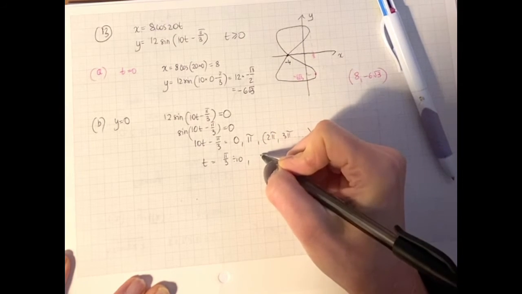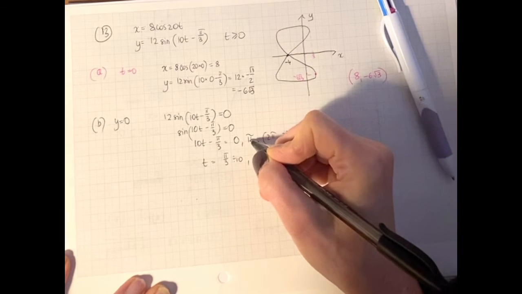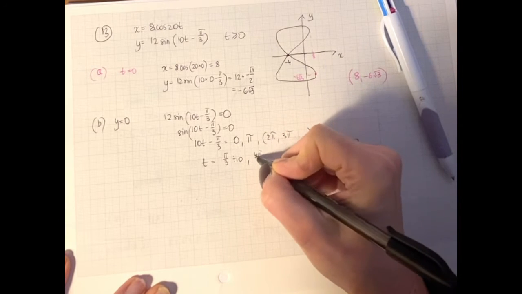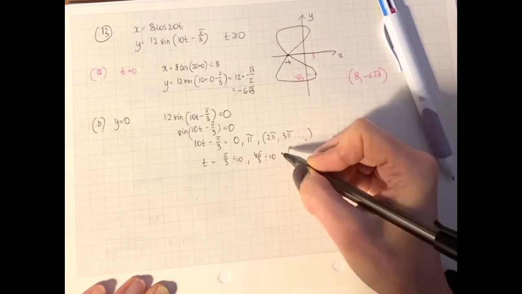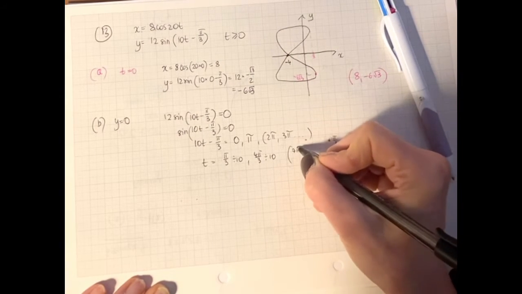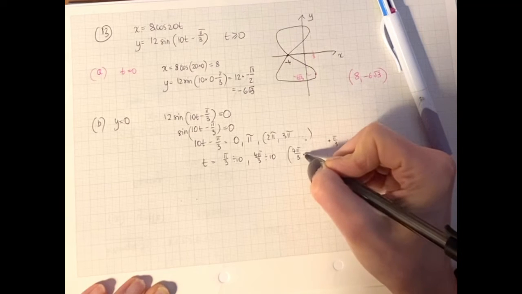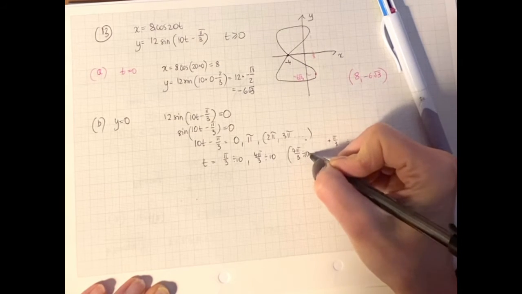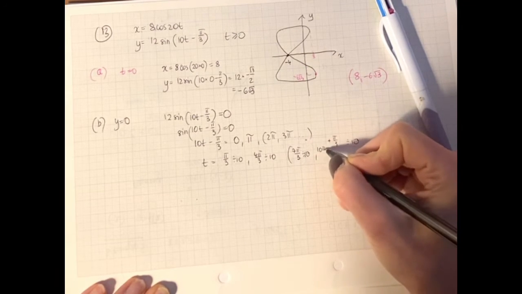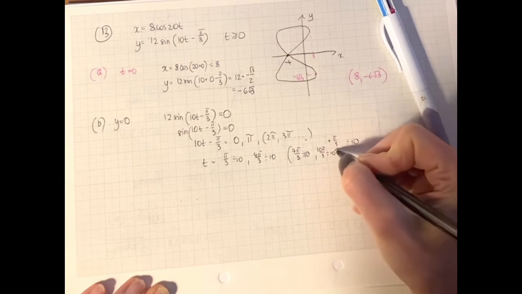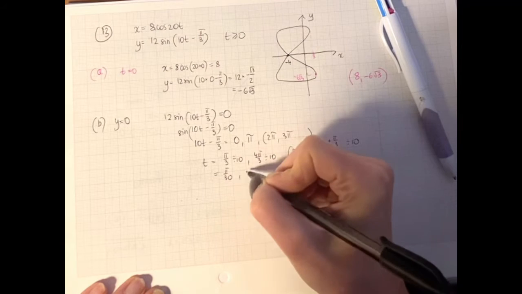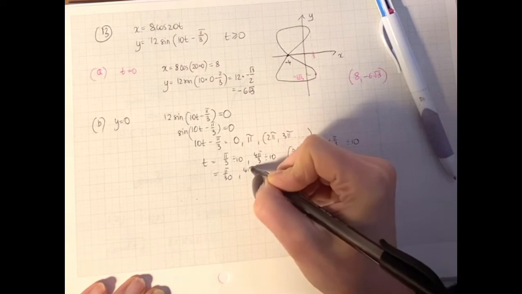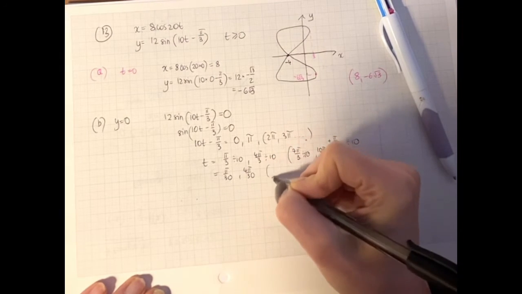Then add pi over 3 to pi, you will have 4 pi over 3 divided by 10. Carrying on, you will have 7 pi over 3 divided by 10, and then 10 pi over 3 divided by 10. So we've got pi over 30 and 4 pi over 30 as the initial ones.